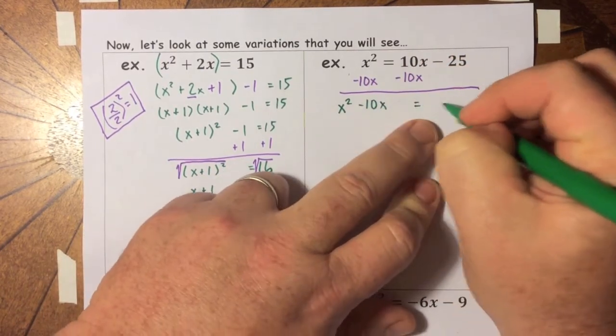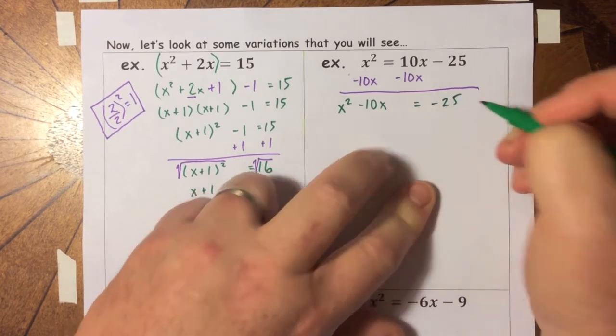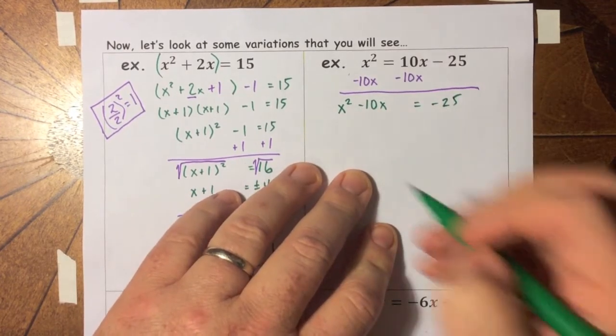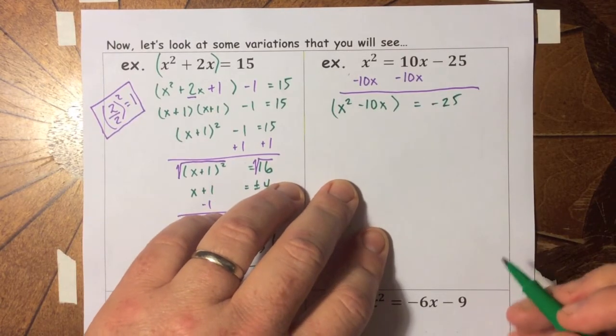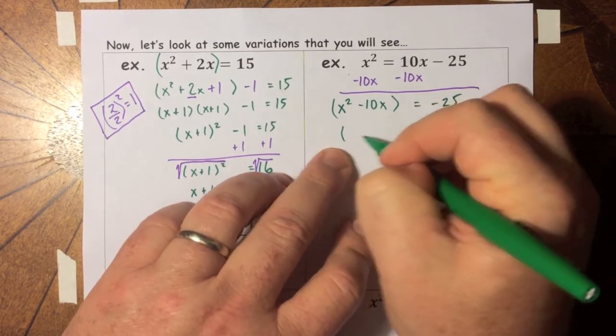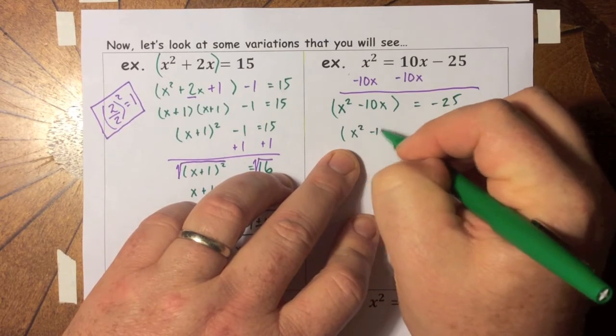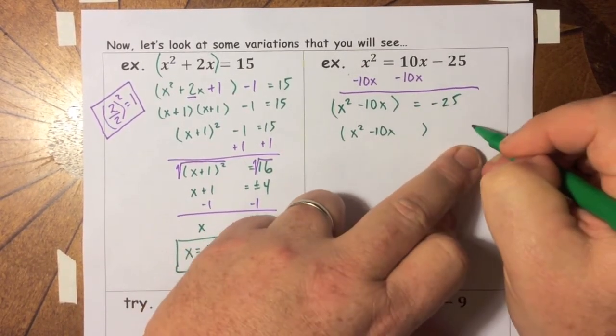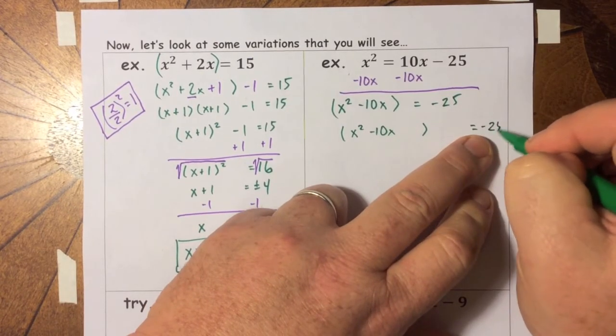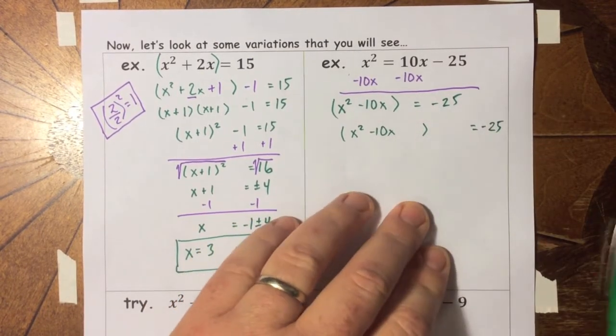I'm going to go ahead and leave myself some room here because I also know what's going to be happening here. So I'm going to put these in parentheses now, and I can rewrite this x squared minus 10x. I'm going to leave myself some room on both the inside and the outside, and I'm going to move this 25 all the way over like this.